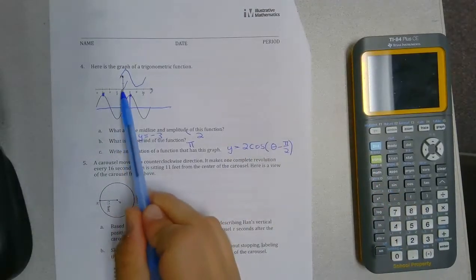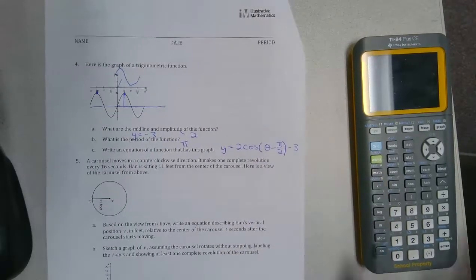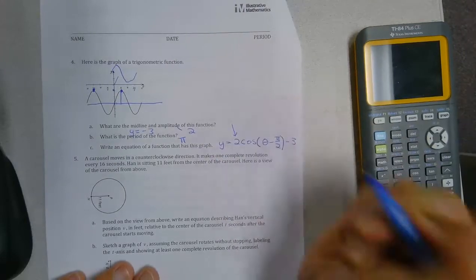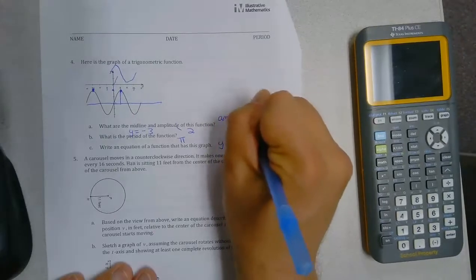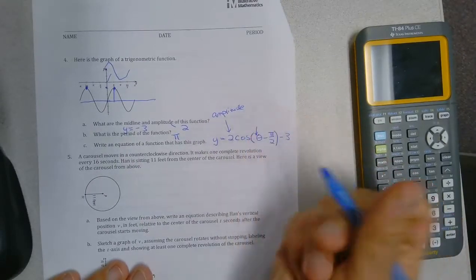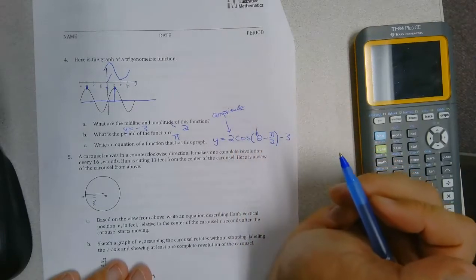And then I moved it down 3 units, so I would subtract 3. So I'm going to label the parts here. This was for the amplitude of 2. This 1 theta, or just the regular theta, was because the period was normal.